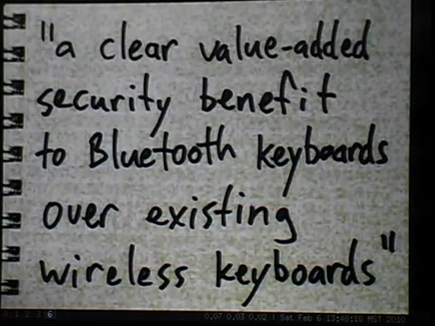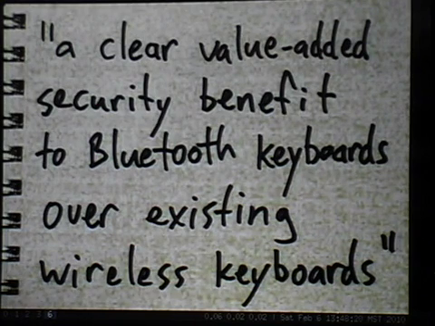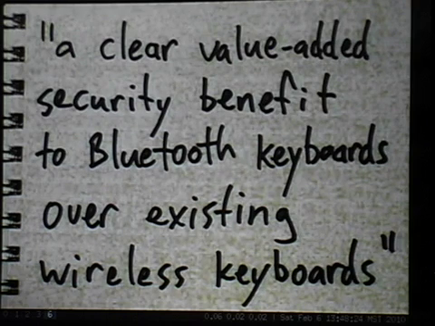The HID profile says that it should provide a clear value-added security benefit to Bluetooth keyboards over existing wireless keyboards. Okay, and I thought I heard a little chuckle, but whoever was laughing probably hasn't looked at any other wireless keyboards, because I think they actually met this goal. I think these are way better than any other wireless keyboard that anybody's really looked at. But there's a lot of room for improvement, obviously.